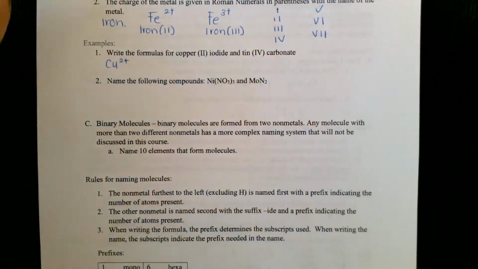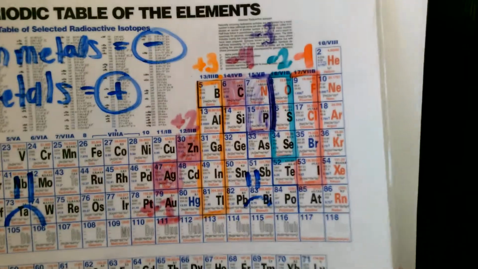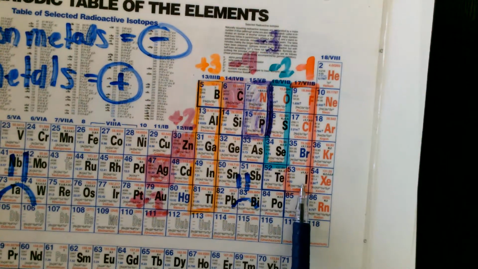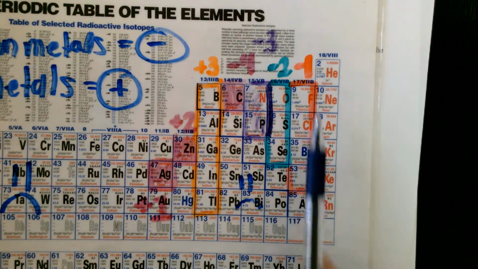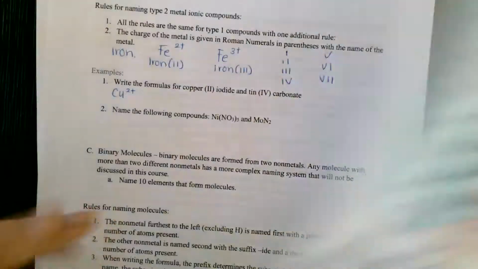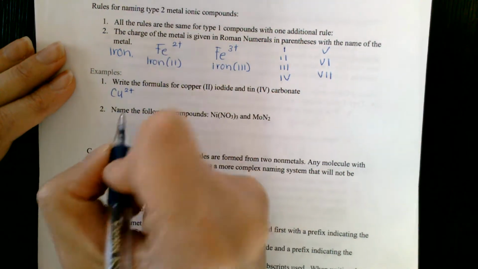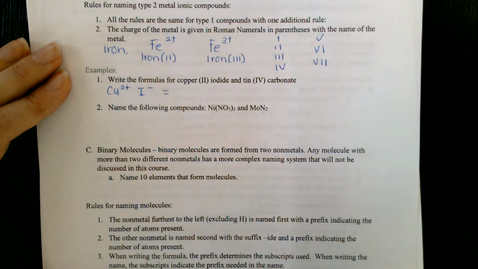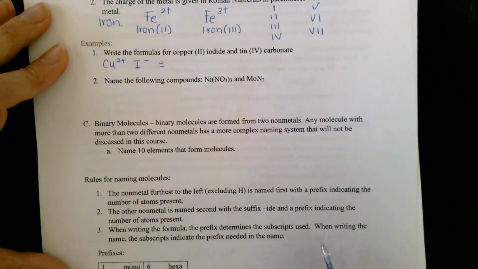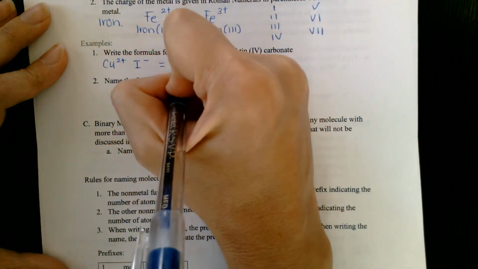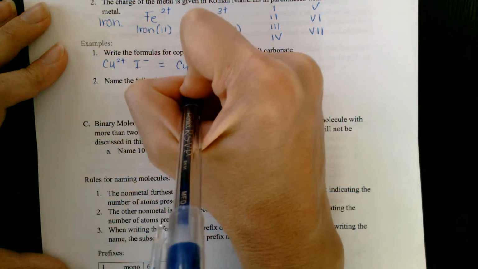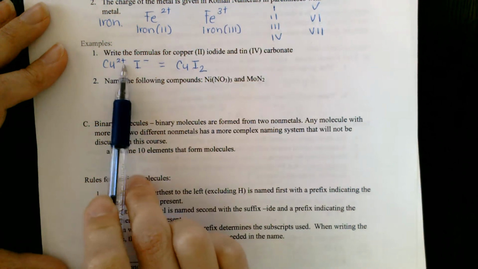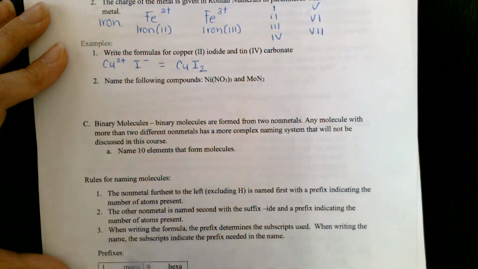Then we need to figure out what iodide is. So we grab our periodic table. Iodine is here, so it's going to form a -1 charge. So we have Cu2+ and we have I-. Using our rules for formulas from before, we would get CuI2. We would need 2 of these to balance the charge of that.